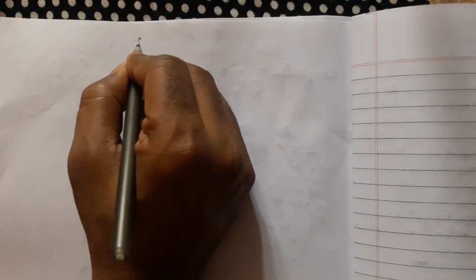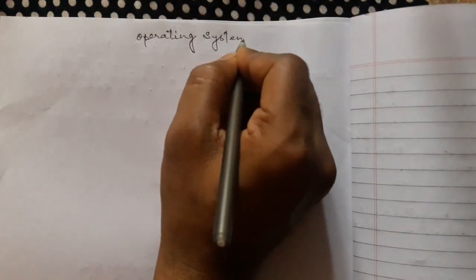It's a very important topic and you must be knowing about this. Yes, operating system is the main software. So how can you define operating system?